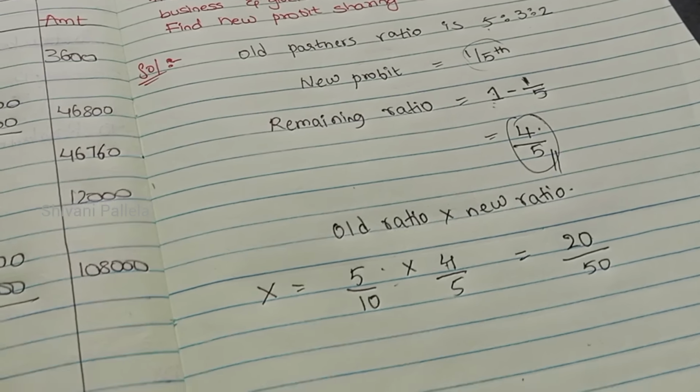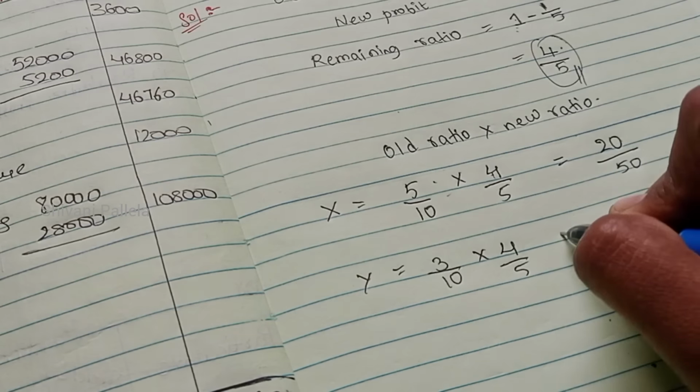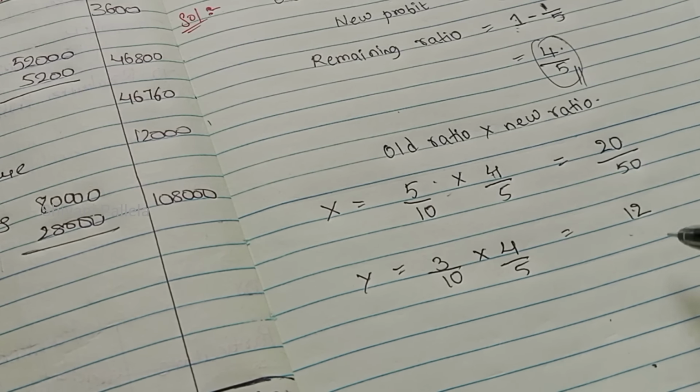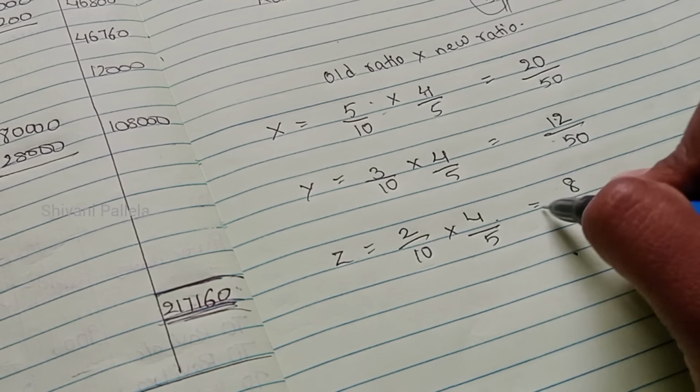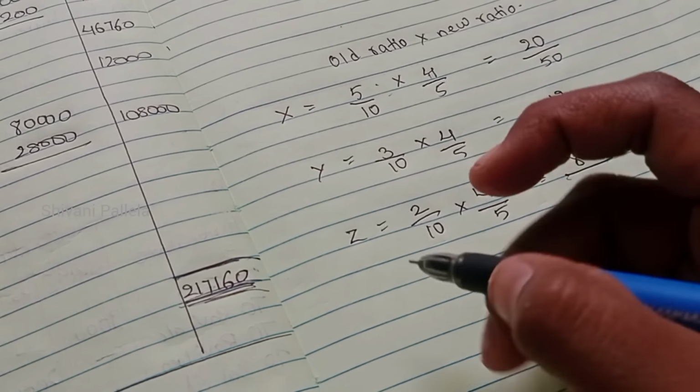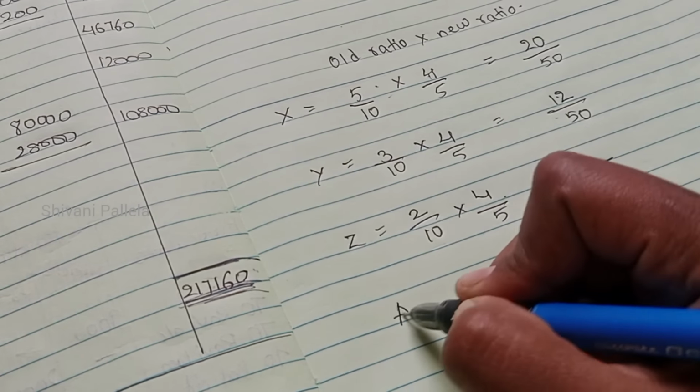Like that only for Y also. Y's old ratio is 3 by 10 into the new ratio 4 by 5. 3 fours are 12, 10 fives are 50. Like that only Z also. Z's old ratio is 2 by 10, new ratio is 4 by 5. 4 twos are 8, 10 fives are 50. And the last, the new partner's share is 1 by 5.